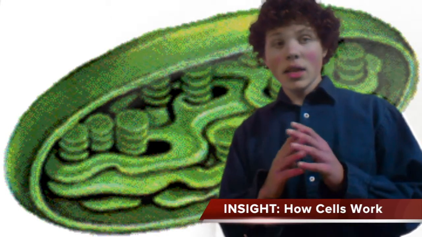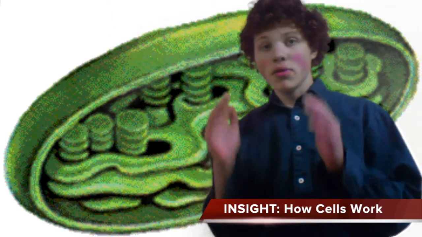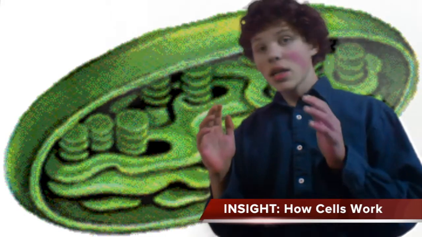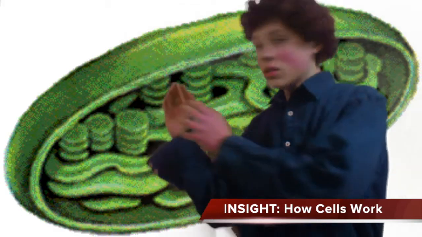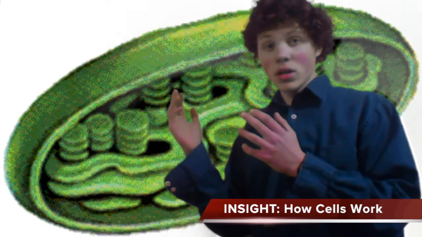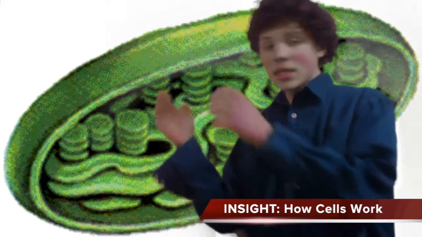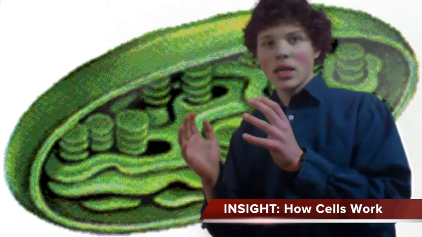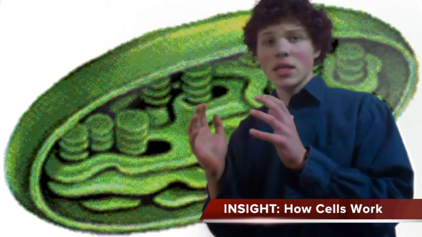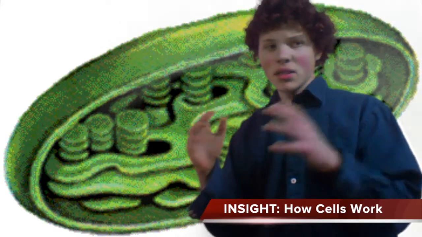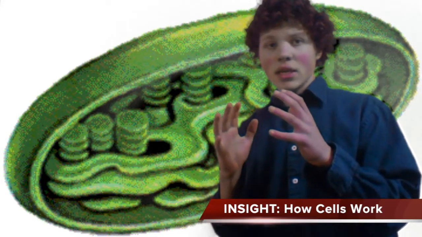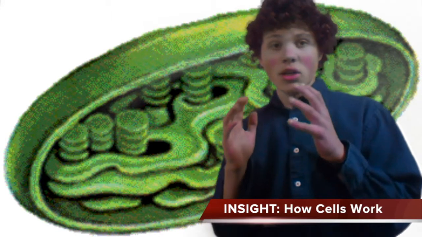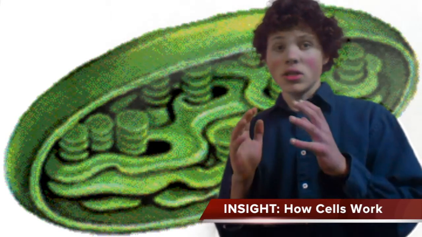So, in the location where photosynthesis happens in the cell, it takes water up from the soil, usually, and it takes carbon dioxide from the air, brings it in, and using sunlight as energy, it combines them together, and it uses them to create glucose and oxygen.